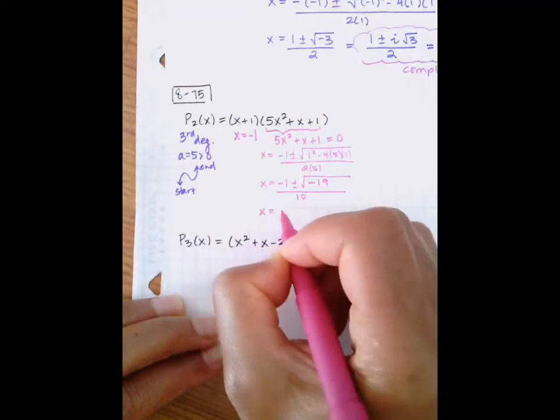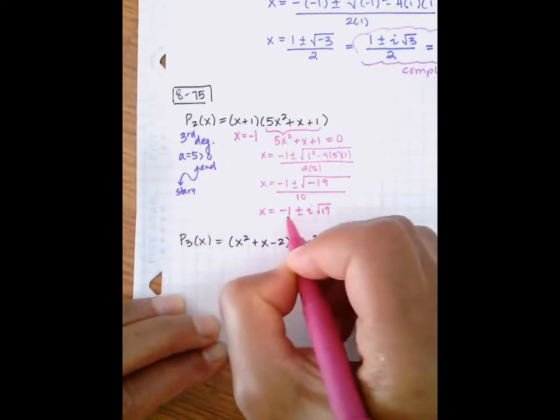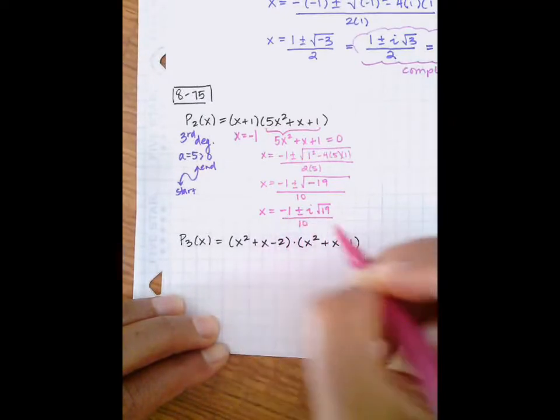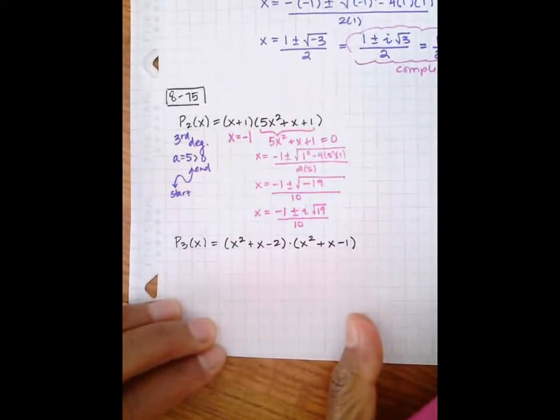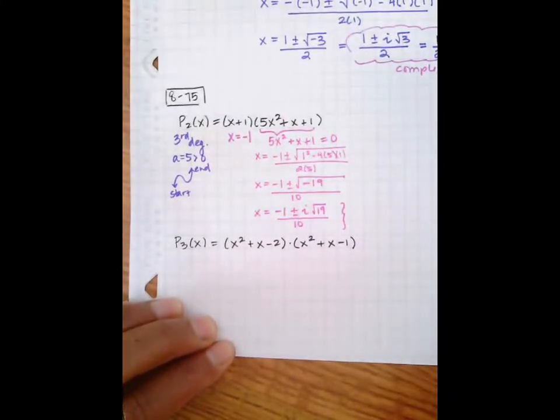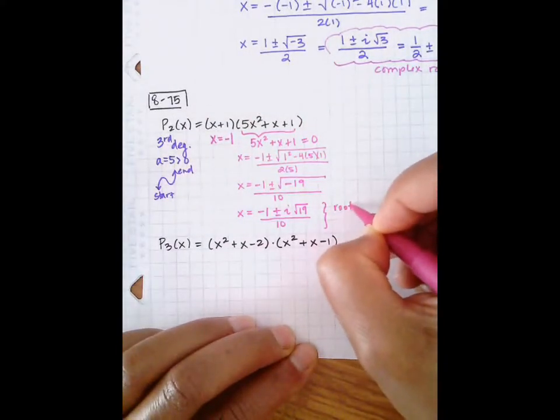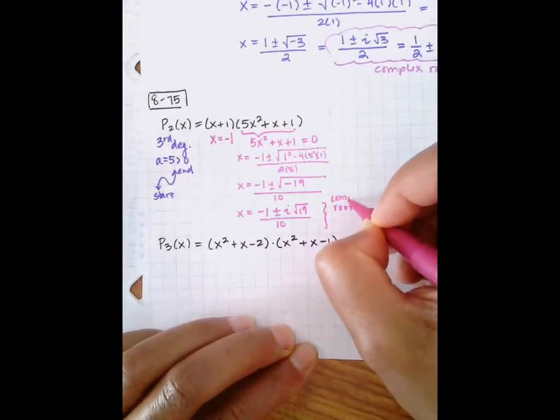Simplifying a little bit, it's -1 plus or minus i square root of 19, all over 10. And so that is the other complex conjugate pair that are the roots. Again, these roots are complex roots.